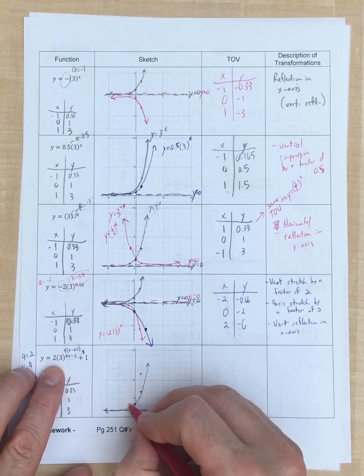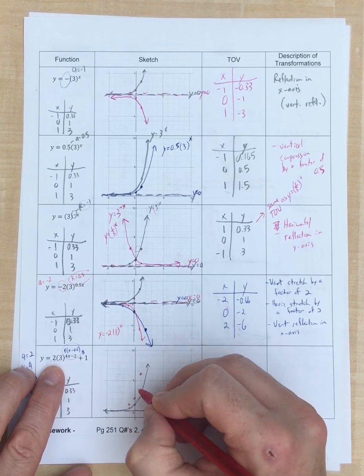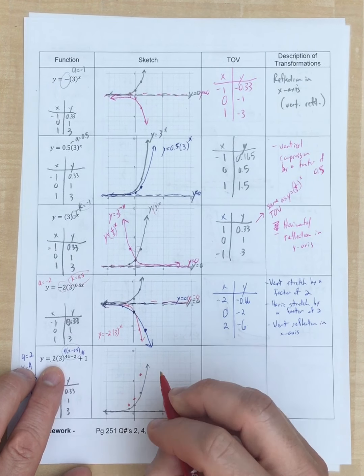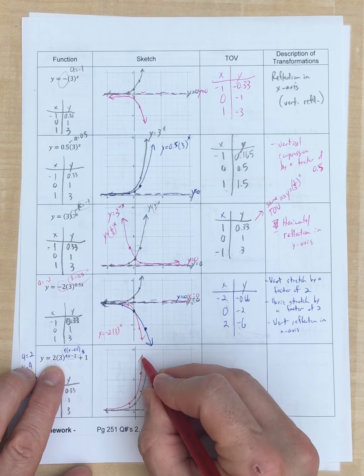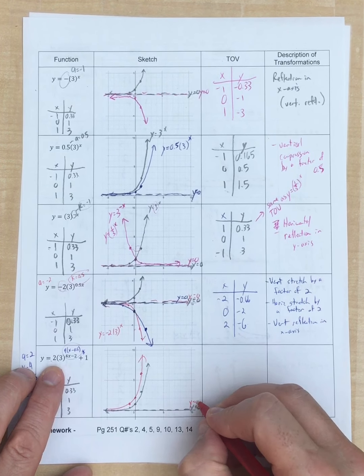I'm just going to color these points a little bit better so we can see them, because remember, we have to branch from one to the next to the next. And the asymptote is going to stay at y equals 0.